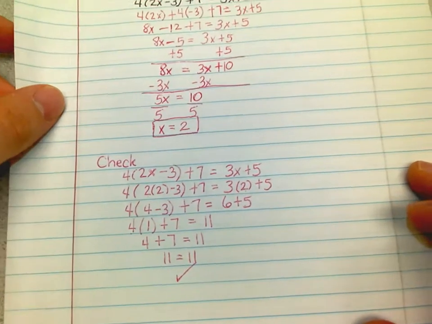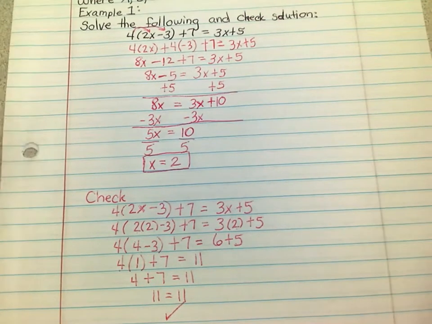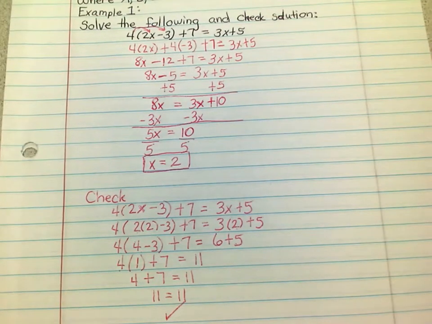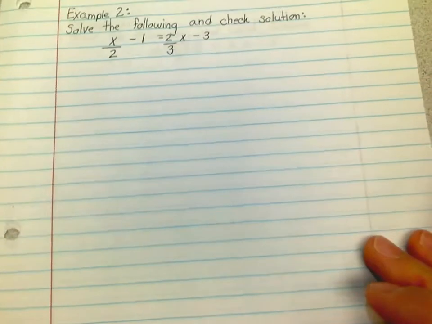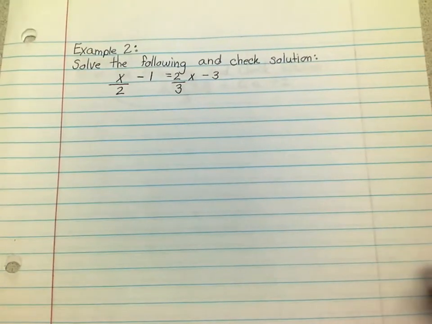That was example 1. There's the full page if you'd like to see that. Now let's look at example 2. Example 2 has fractions. So we'll want to be careful when working with this. Okay, let's look at the least common denominator. We have a 2 and a 3 in there.